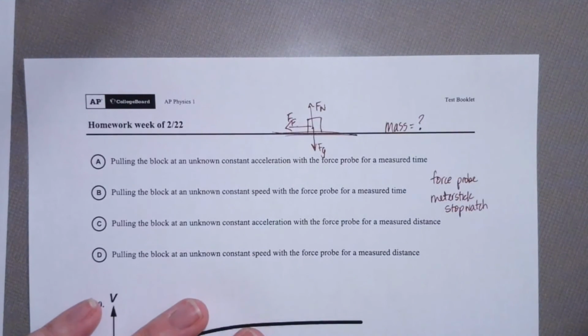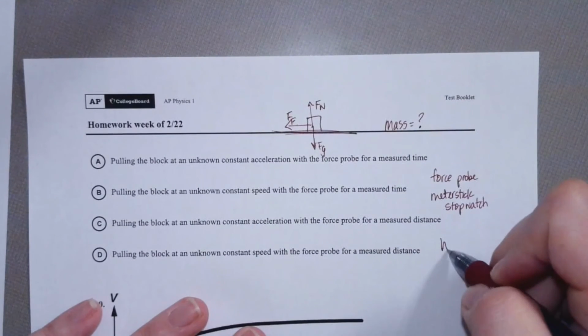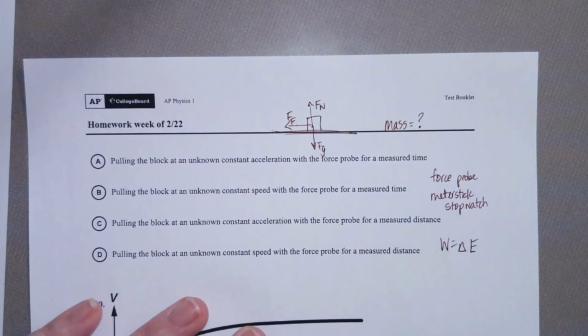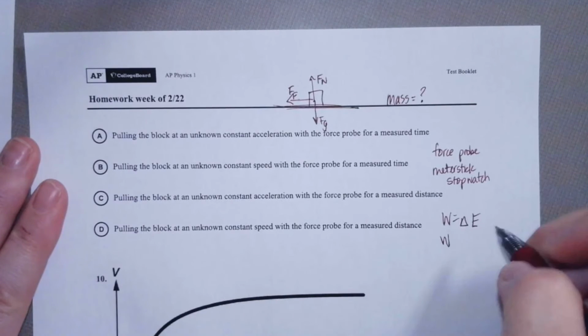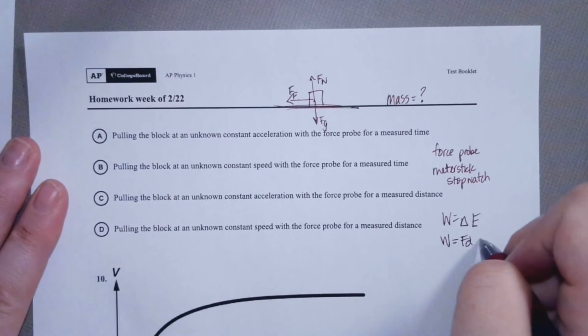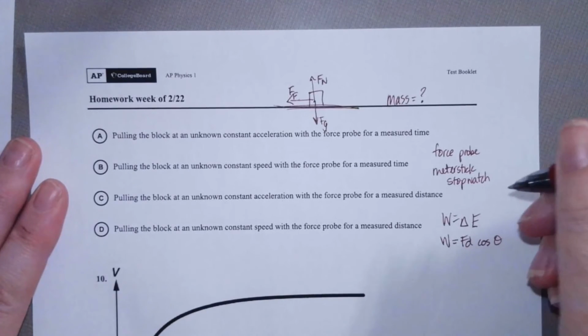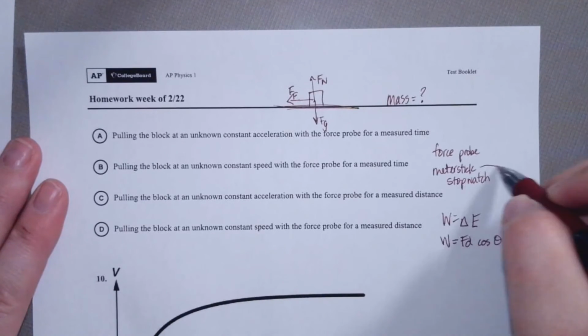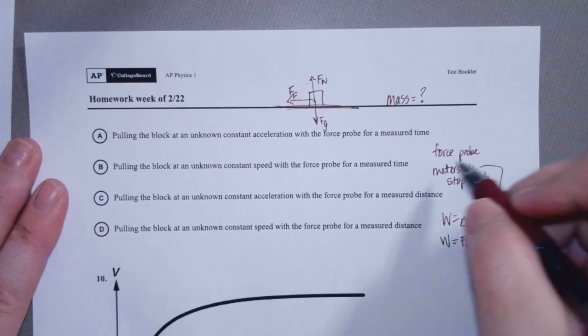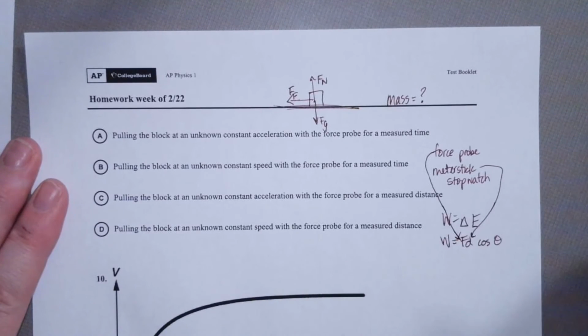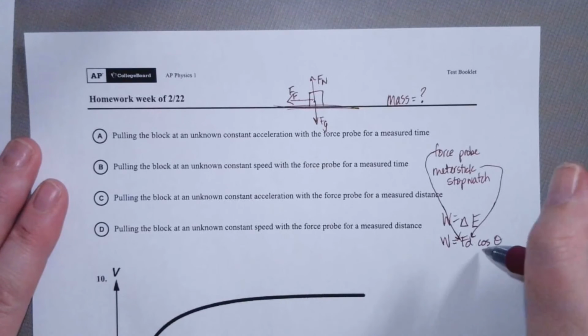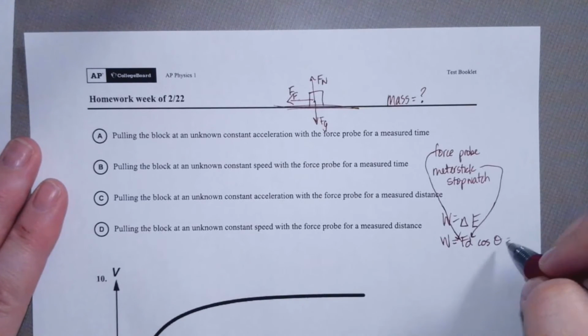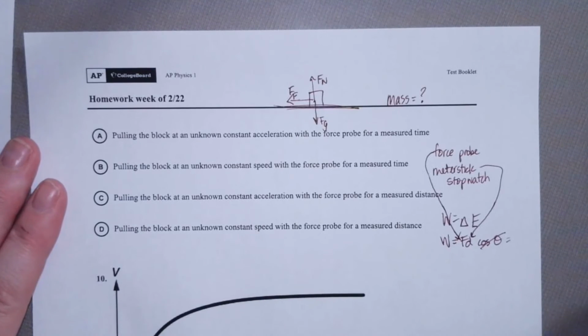Okay, so what we know is that work equals the change in energy. Also, it's either change in energy or Fd cosine theta. Here's the deal. We can measure d with the meter stick, and we can measure F with the force probe. Then cosine theta is going to be gone. It's just going to be Fd, because cosine theta is going to be 1 because we're moving 180 degrees, or 0 degrees, whatever. It's the same.